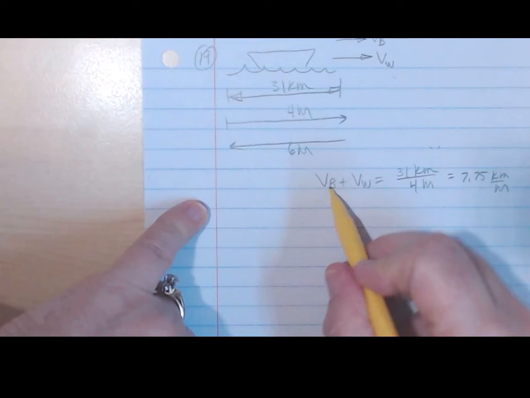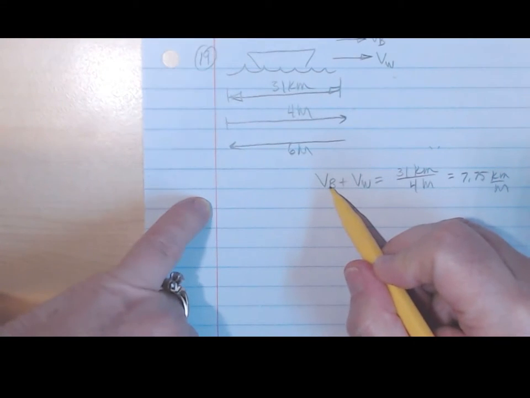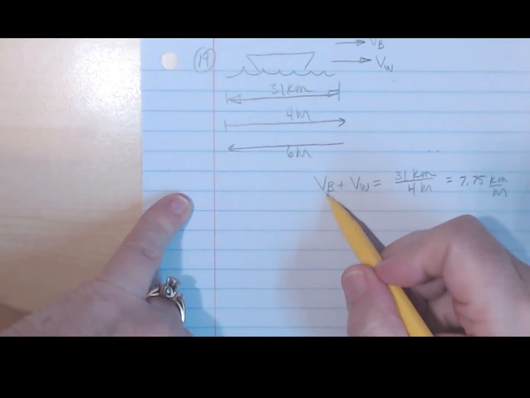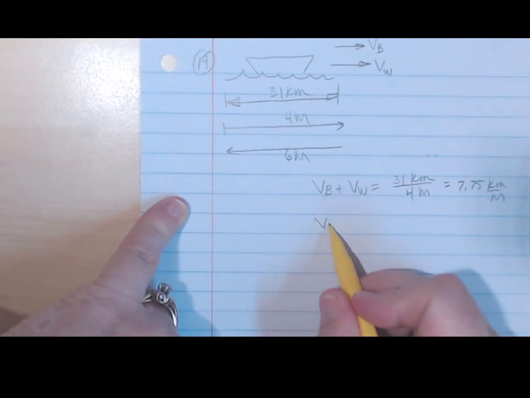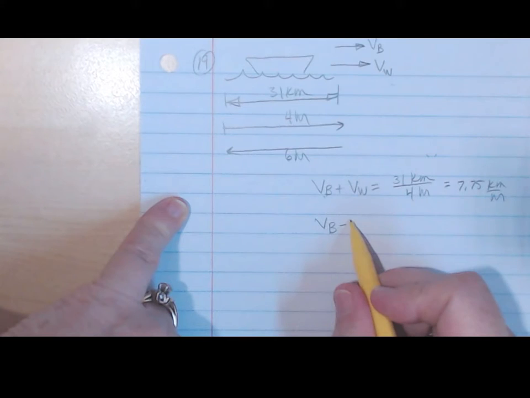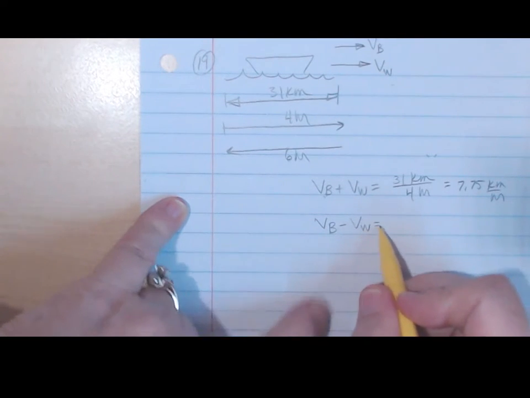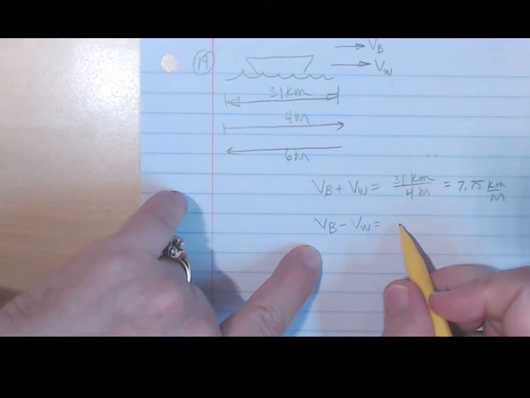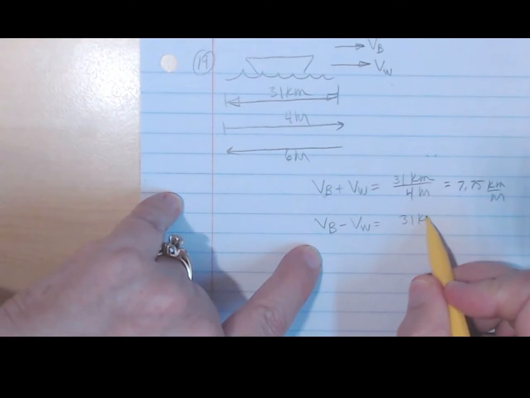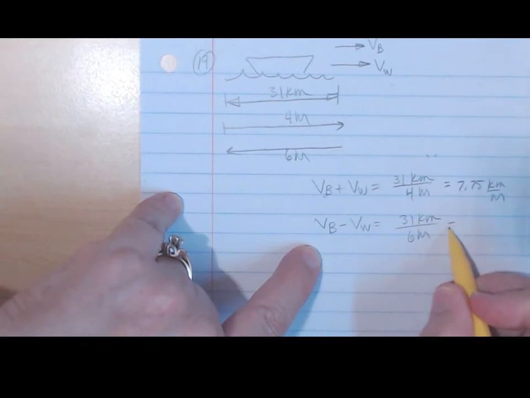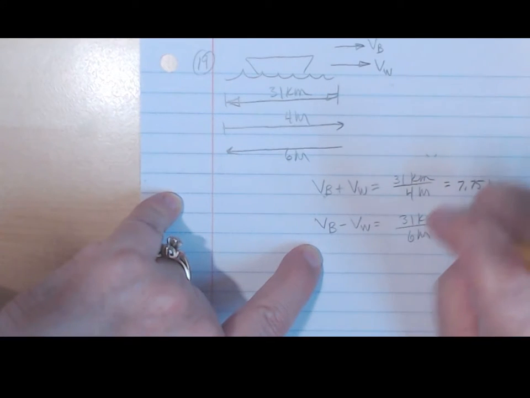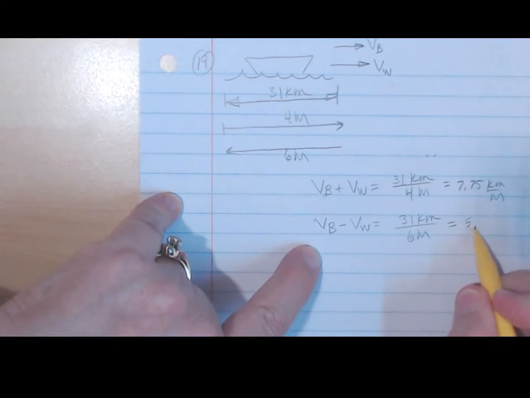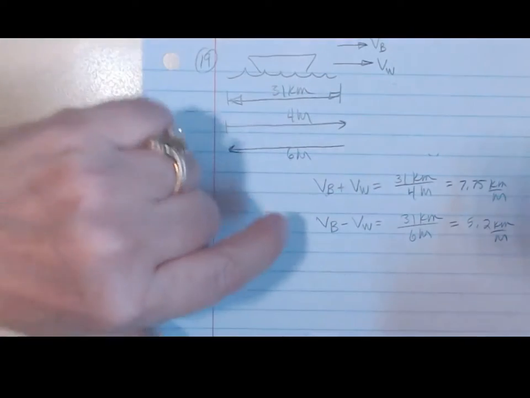Now on the return trip, of course, I'm going the other direction, but the implication here is the velocity of the boat is the same. It's going as fast as its little outboard motor will take it. But this time, it's going against the water, so the velocity of the water is actually going to be subtracted from the velocity of the boat. It's going to make it seem as though the boat is traveling slower. It travels the same 31 kilometers, but now it takes 6 hours, and that works out to be 5.2 kilometers per hour.